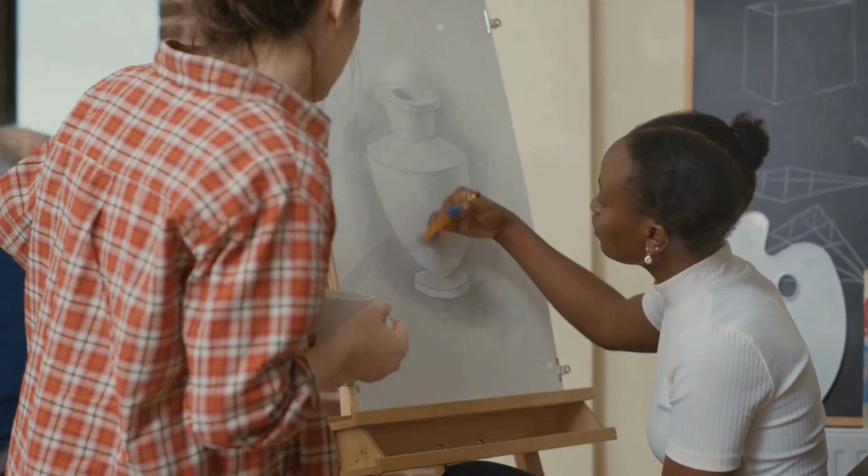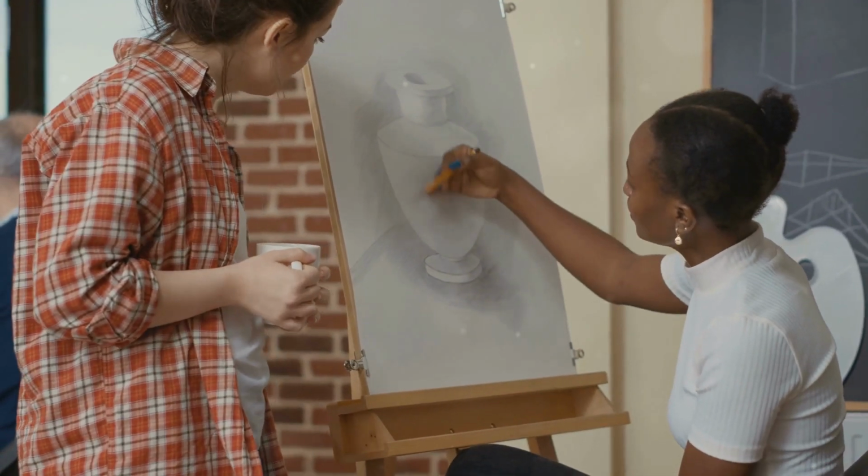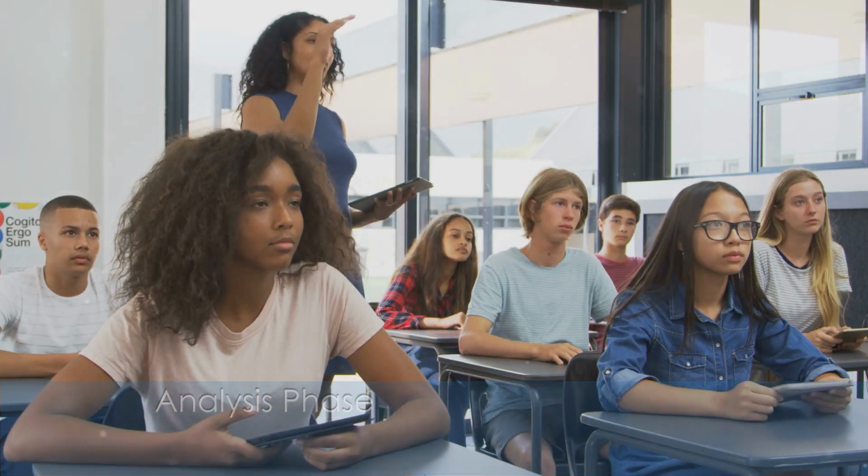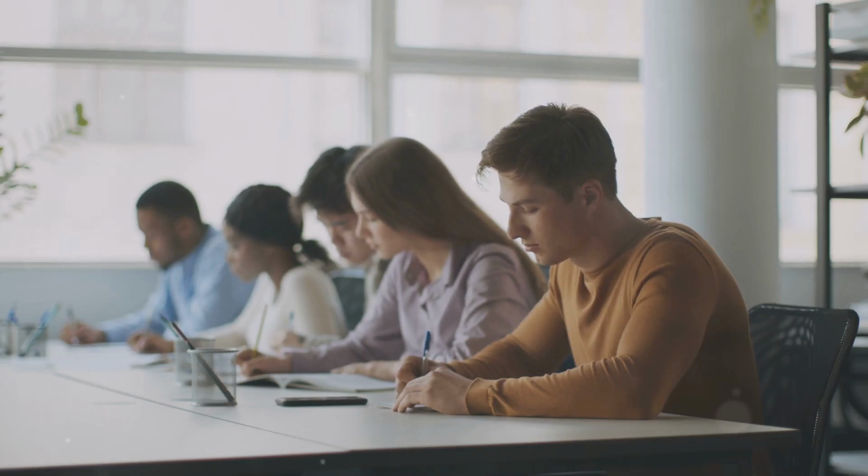Adapting teaching strategies to the learning process is crucial. During the teaching-learning process, we start with analysis. Understanding student needs through diagnostic assessments, identification of learning styles such as visual, auditory, kinesthetic, read-write, and individual educational plans for students with special needs.